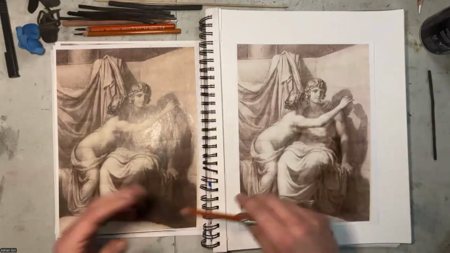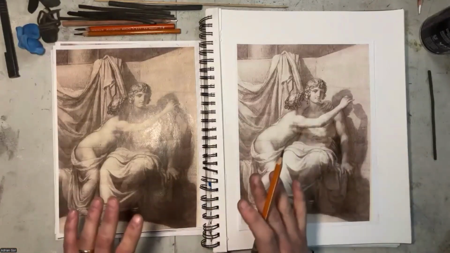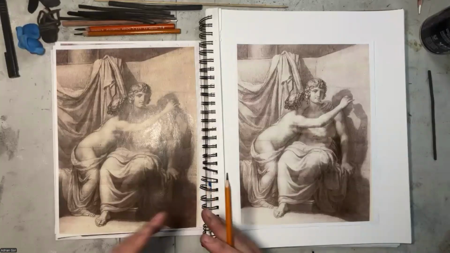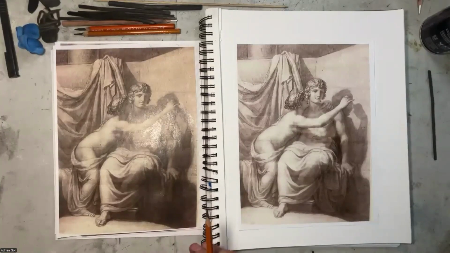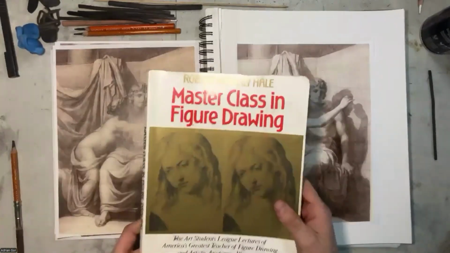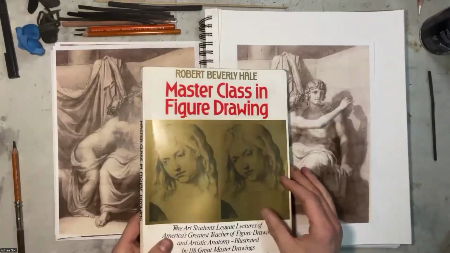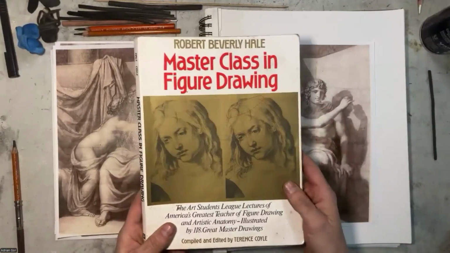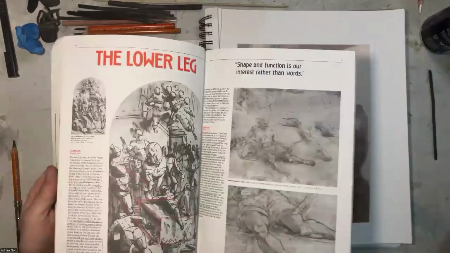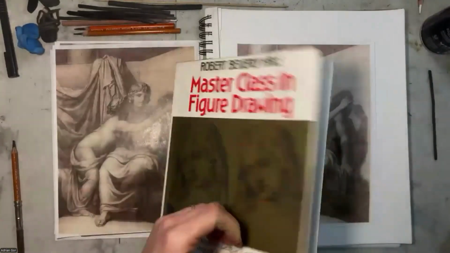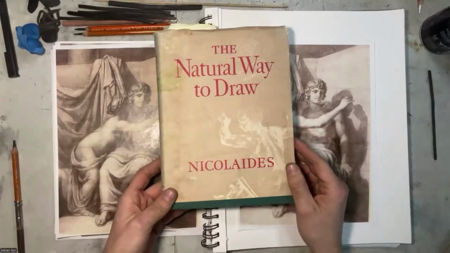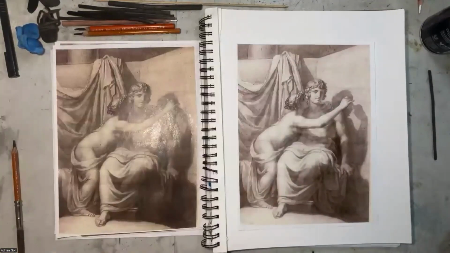So there are various modern contemporary definitions of what drawing is, but for this workshop, I will focus on the classical traditional definition of drawing as explained by Robert Beverly Hale in his book Masterclass in Figure Drawing. So I'll reference a lot of information from this book, and it analyzes drawings from classical periods. And I'm also going to reference this book by Nicolaides, The Natural Way to Draw. So I draw information from this book as well.